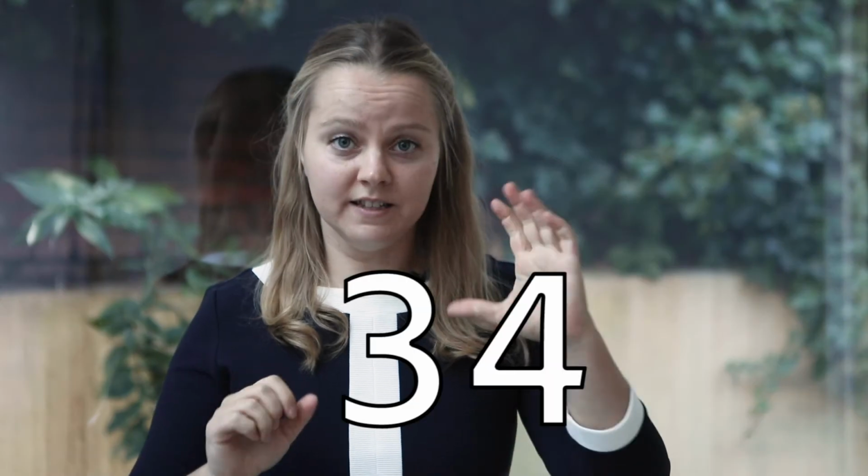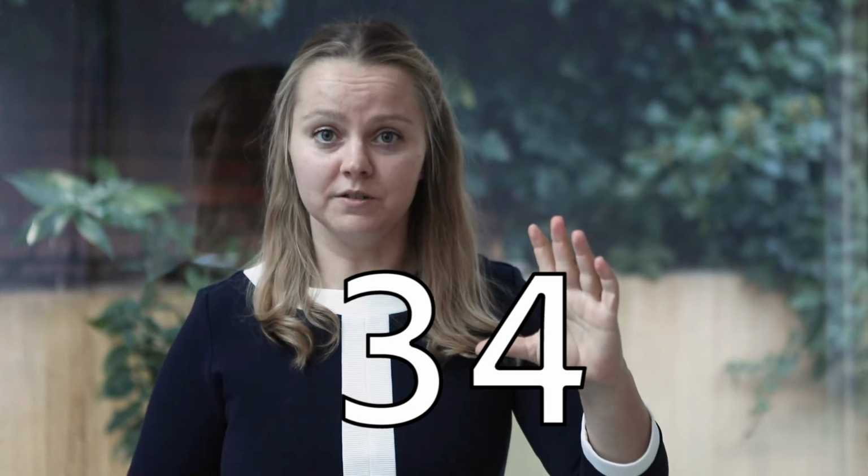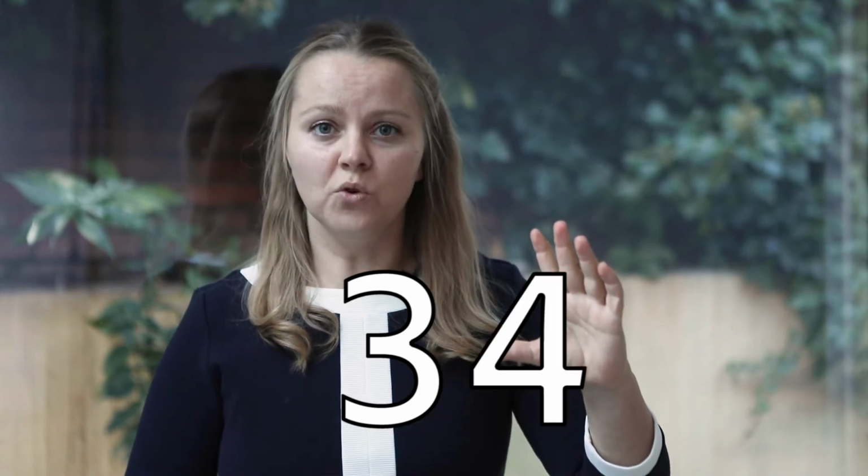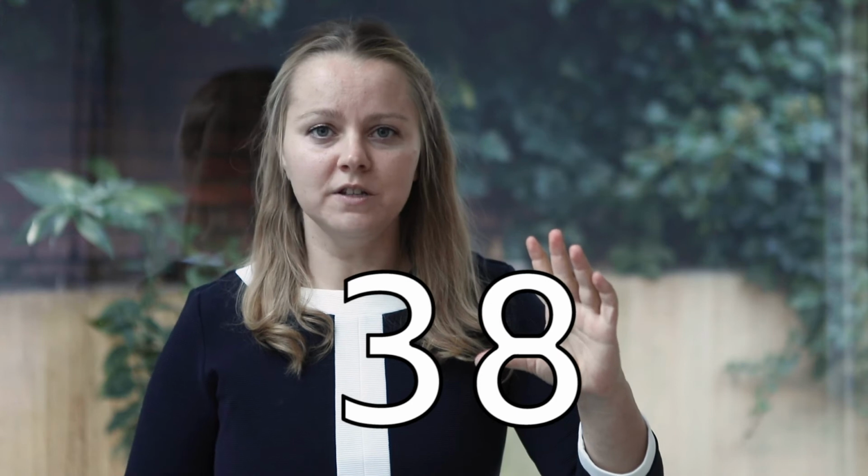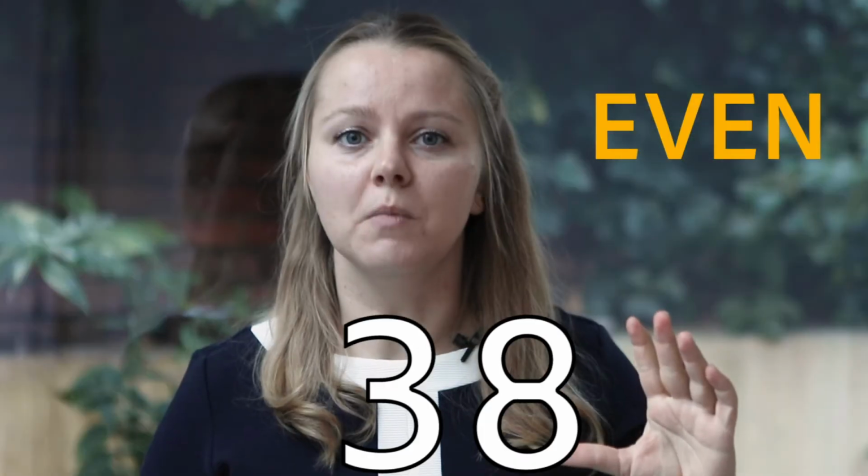Look at the last digit in two-digit numbers. If it is 0, 2, 4, 6 or 8, it means it's an even number. It's a multiple of 2. The last number in 34 is 4. So 34 is an even number. It's a multiple of 2.